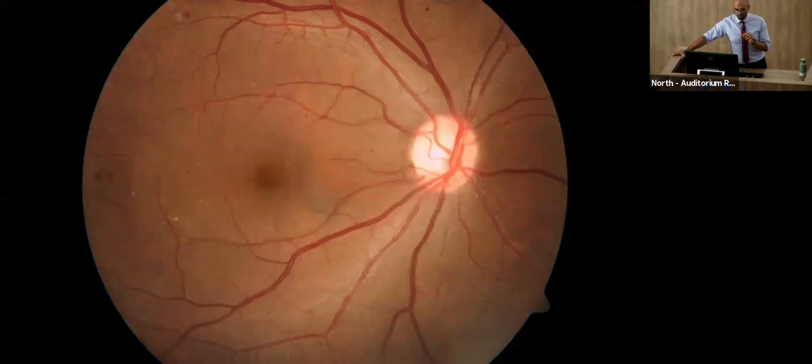I don't think there's, look, there might be, but there's not heaps of activity around the central macula here. There's a few microaneurysms above the macula, superior to the macula. There's some hard exudate temporally.